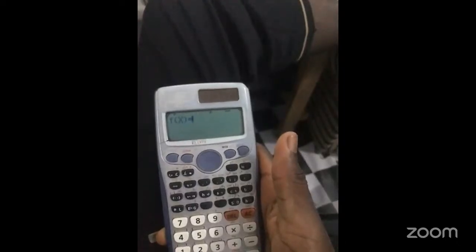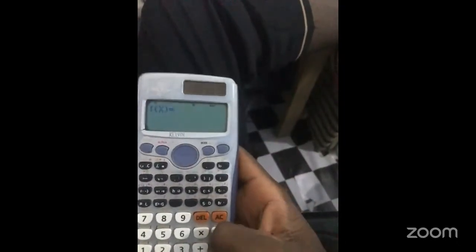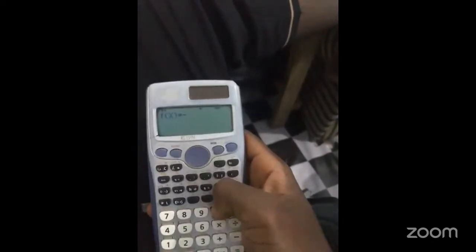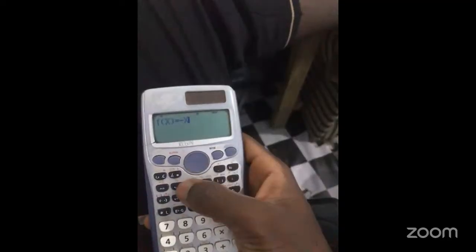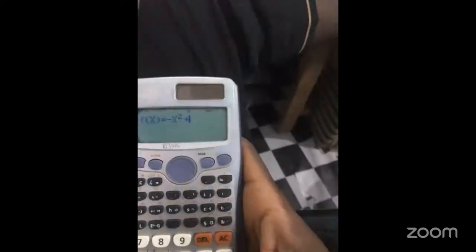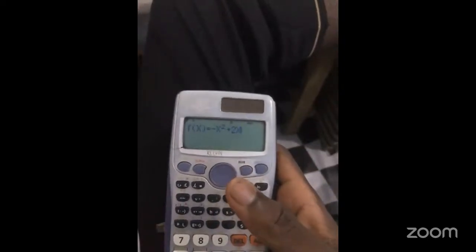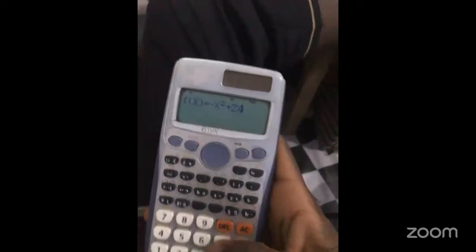Yes. Okay, so it's simple. You go to mode, you press 7, you go to the equation, right? Then you directly punch your negative x. You press the alpha, you press this to get your x, and then you press this to get your x squared, plus 2x, plus 8, right?